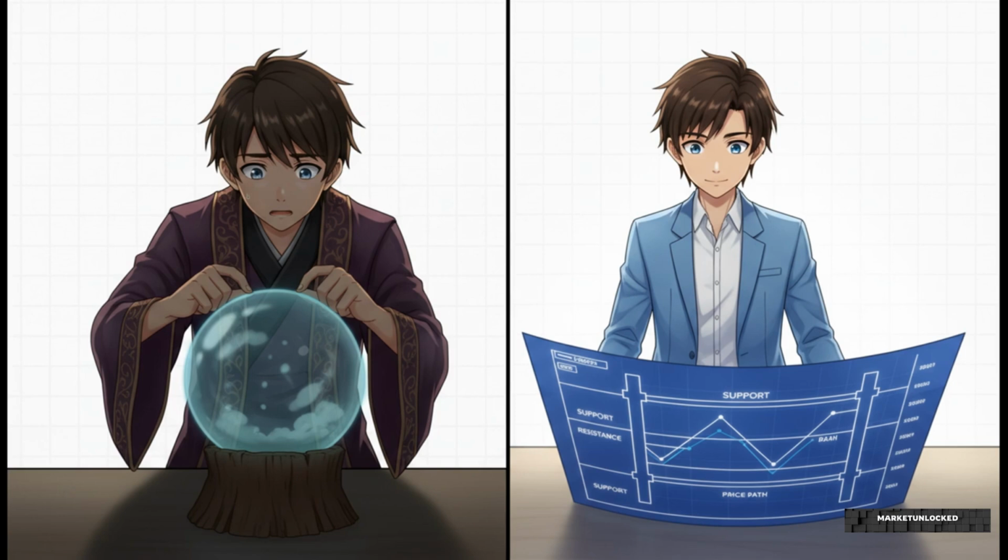Okay, so as we start to wrap this up, it is so important to remember this. Support and resistance is not a crystal ball. It is not going to predict the future with 100% certainty. Think of it more like a blueprint of the market's structure. It shows you where the key battlegrounds are likely to be.